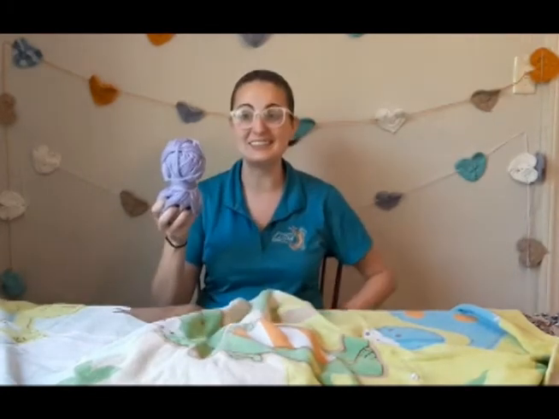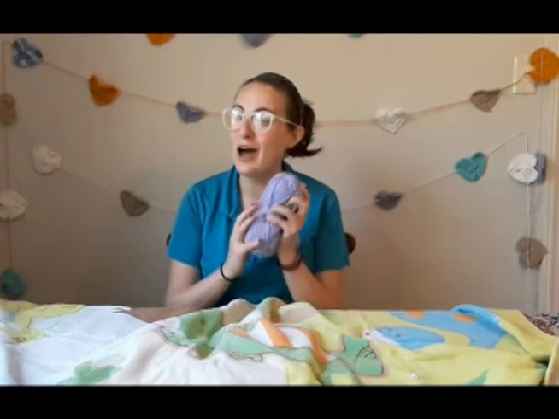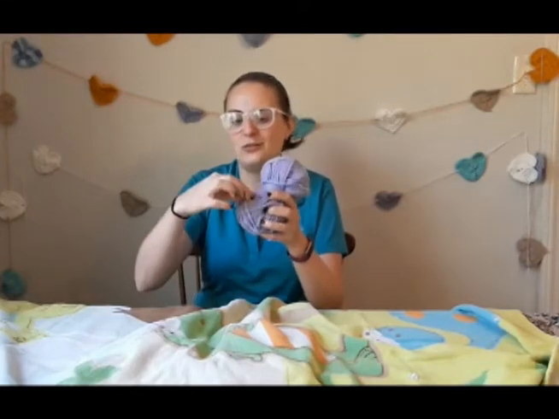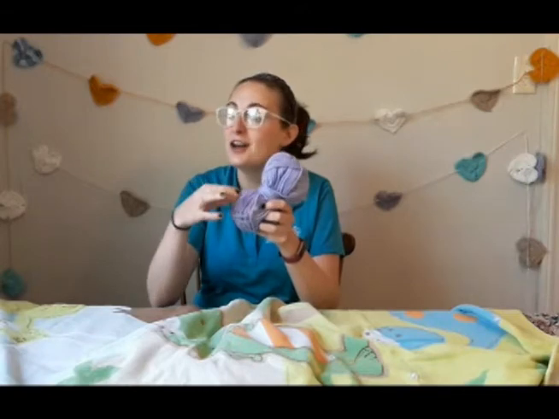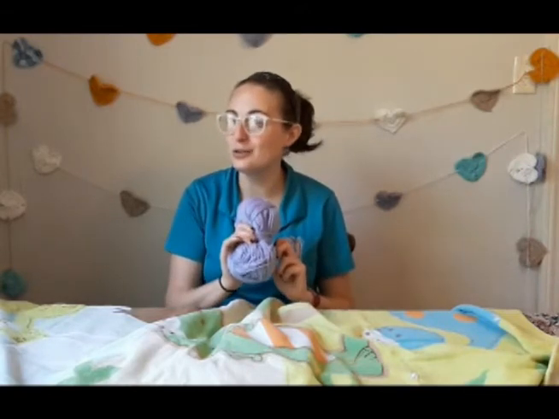What do I think it is? I think it's my ball of yarn from earlier. And it is. So I could feel that it was very soft, it was definitely squishy, and I could feel all of these individual strands of yarn in this ball of yarn right here.